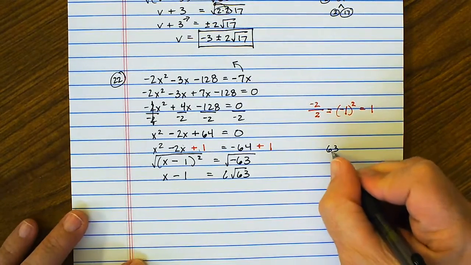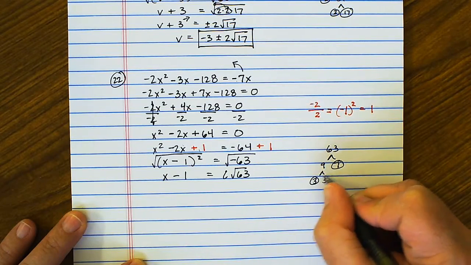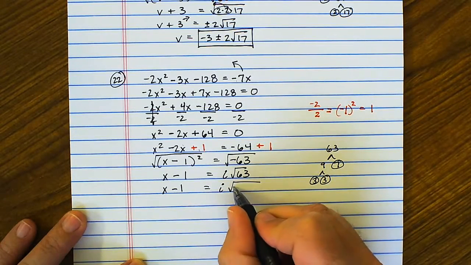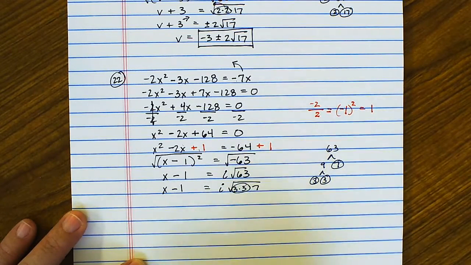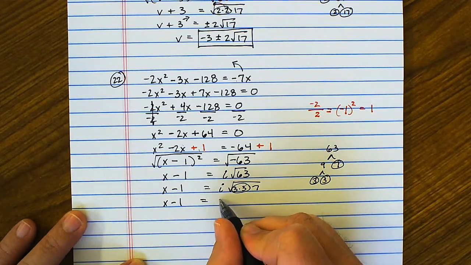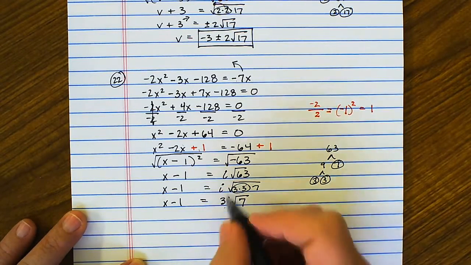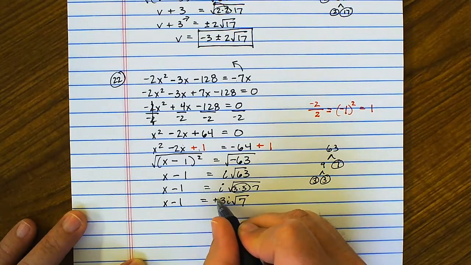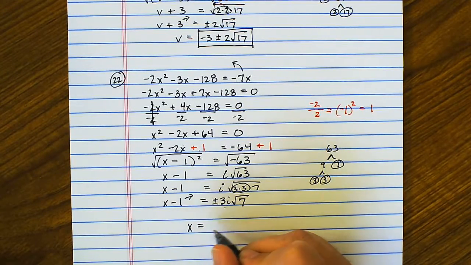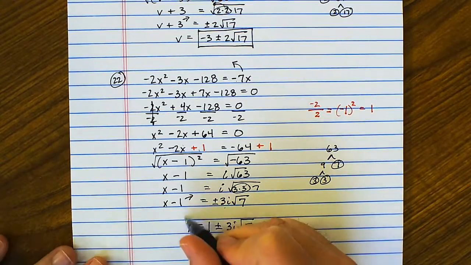I'm going to go to the side. 63 is 9 times 7. 9 is 3 times 3, so I've got x minus 1 equals i, 3 times 3 times 7. Circle my pair, bring it out. x minus 1 equals 3i radical 7. That 3 multiplies with the i to make 3i. I had a 3 come out and I had a minus come out, so there is a plus minus there. Bring this minus 1 over and put it in the front, so that minus 1 becomes a +1, plus or minus 3i radical 7.